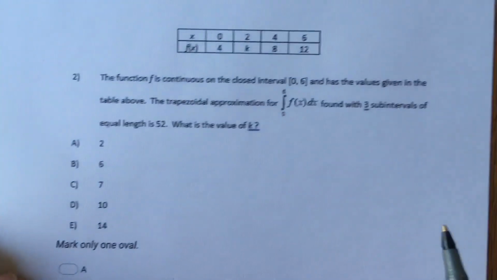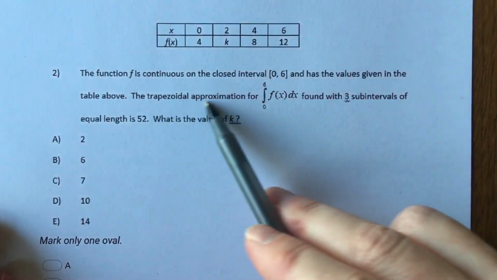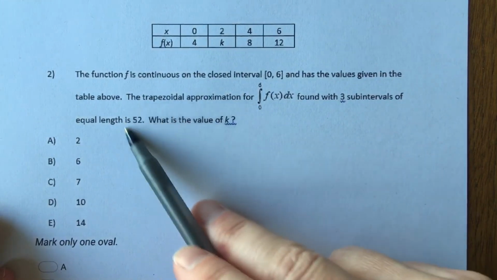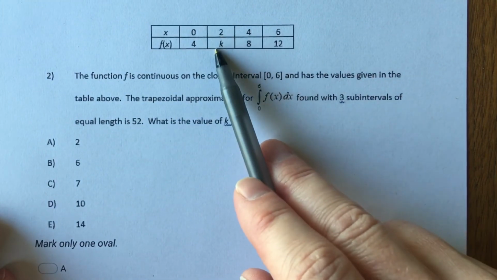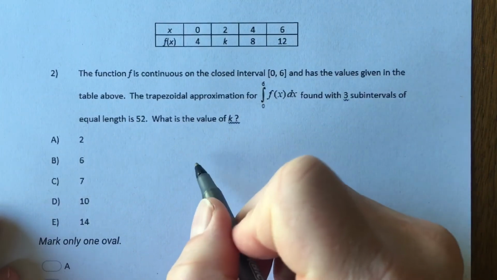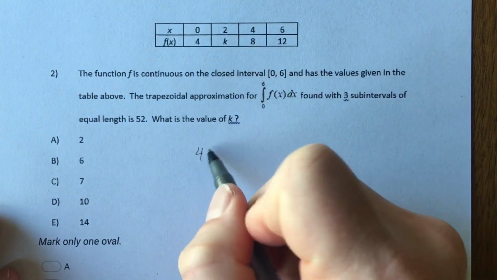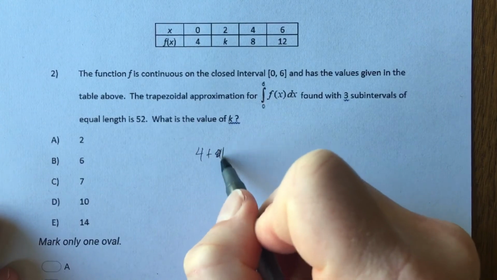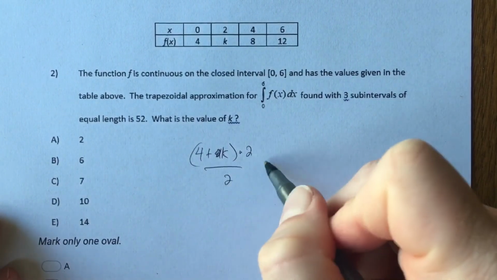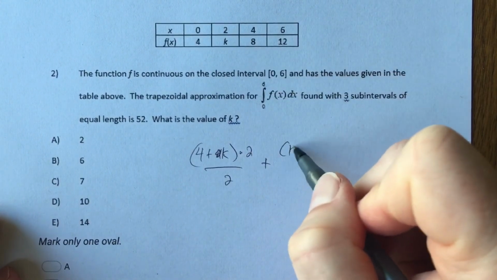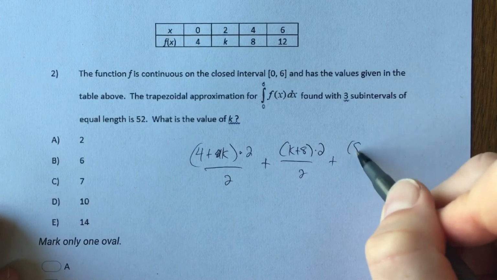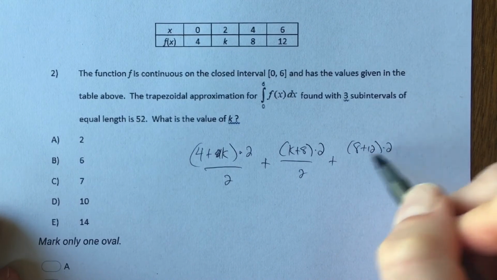All right, this one here gives us a table and wants us to use a trapezoid sum. In fact, it's already done the trapezoid and says that it's got an answer of 52, but there was a missing value in the table. They want to know what k would equal, right? So if you think about trapezoid rule, you would go 4 plus k times the distance between, 2, divided by 2, plus k plus 8 times 2 divided by 2, plus 8 plus 12 times 2 divided by 2.